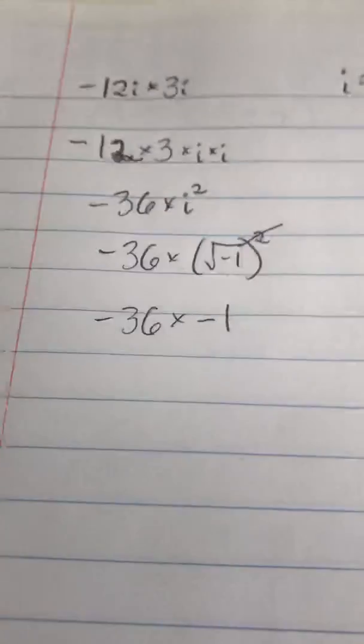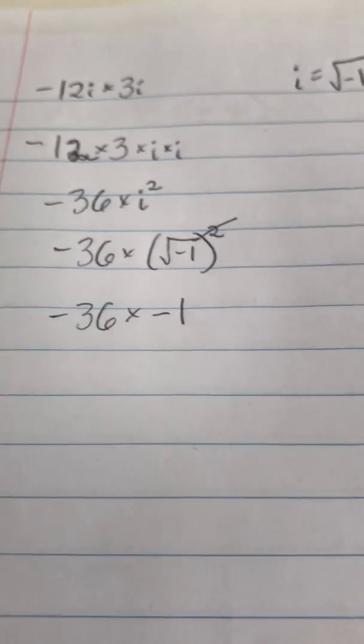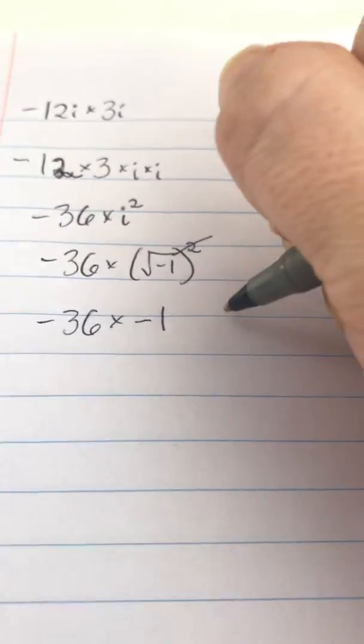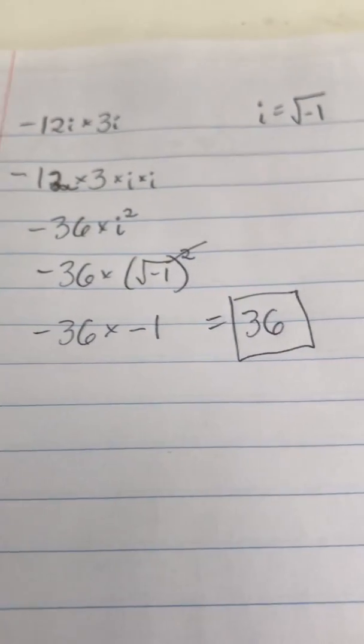So anytime you have an i that's being squared, keep in mind that that's always going to equal -1. So -36 times -1 gives us a +36 when we simplify that product.